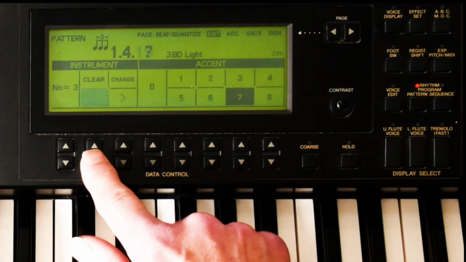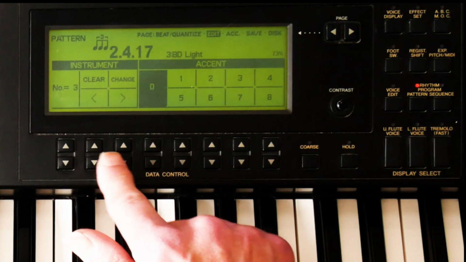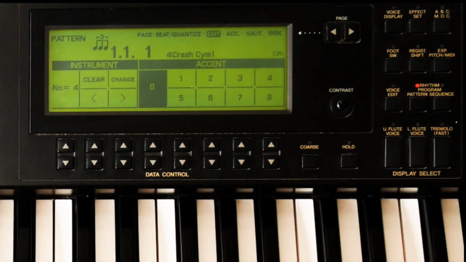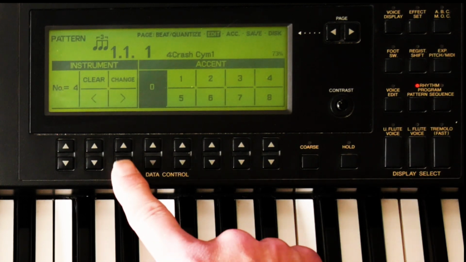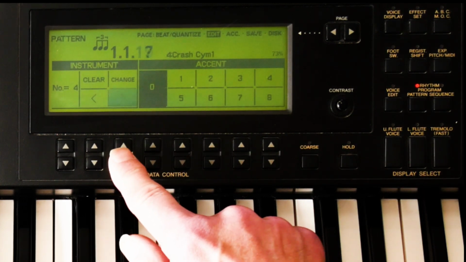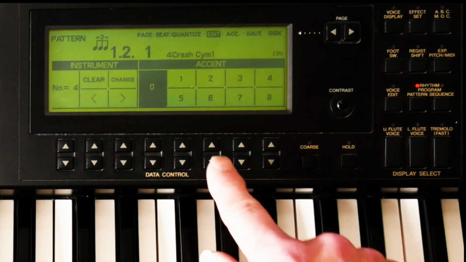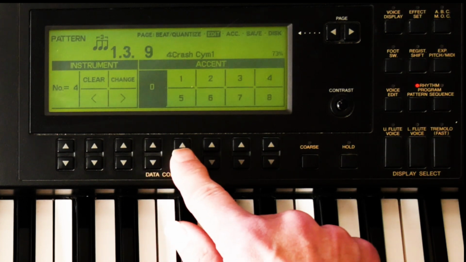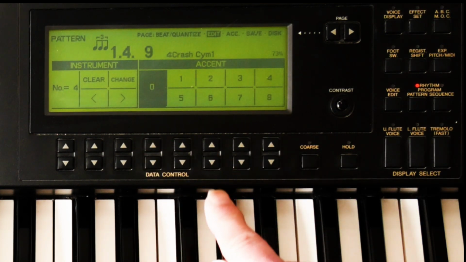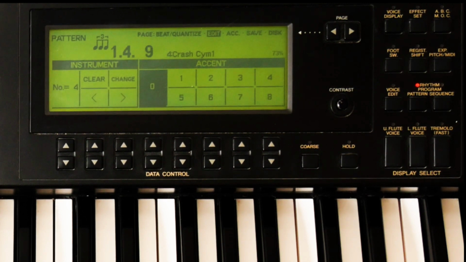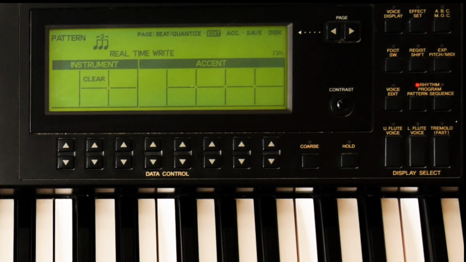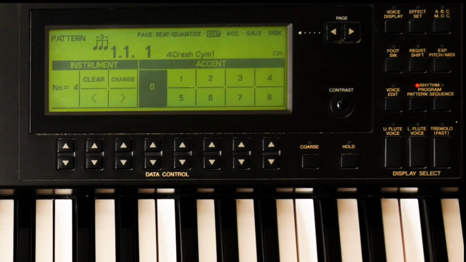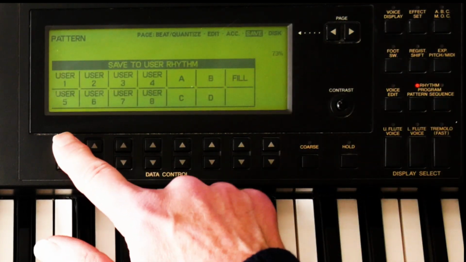And lastly, we want to go to our crash, and I've got a crash here starting on beat 2. So I'm going to do this pattern. Right, let's play that, hear what that sounds like. Okay, well maybe not great, but serves a point. I'm going to save this as fill 1.